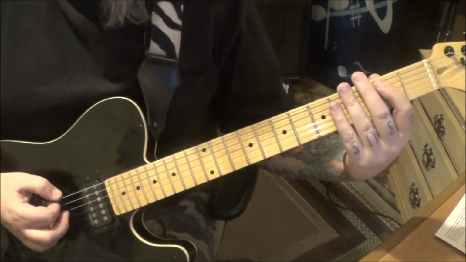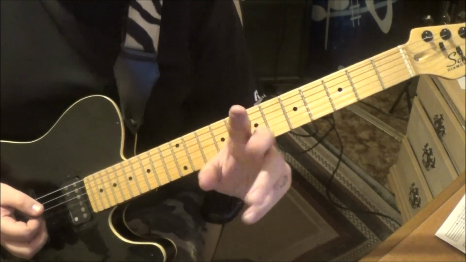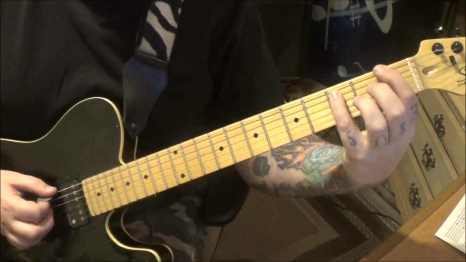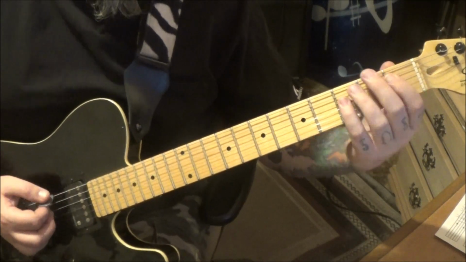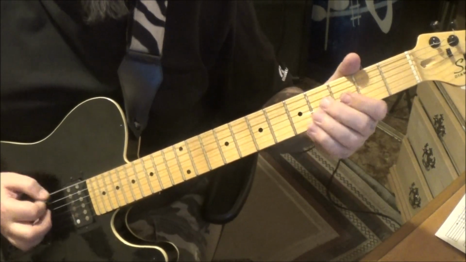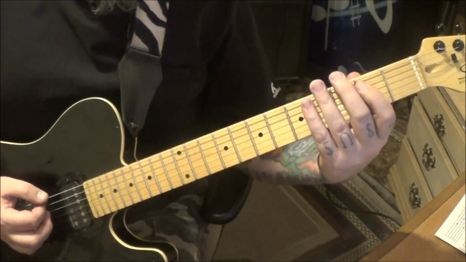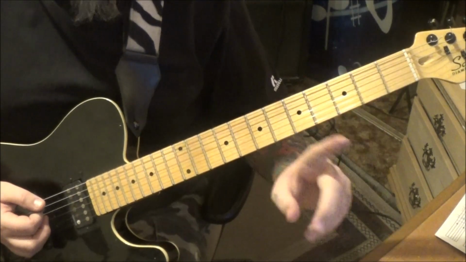And we start it over basically. That's the same as the first one, except instead of an F power chord, it's a B flat 5. 1A, 3D. Oh, oops. And then our last one will start the same way. Up to there.